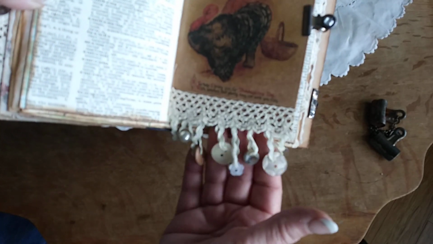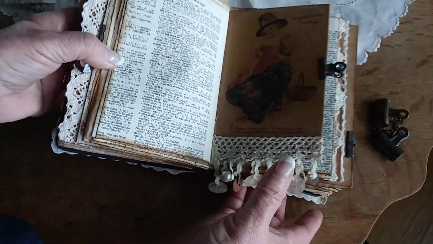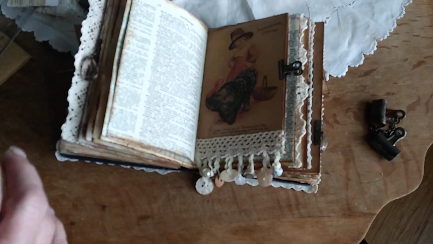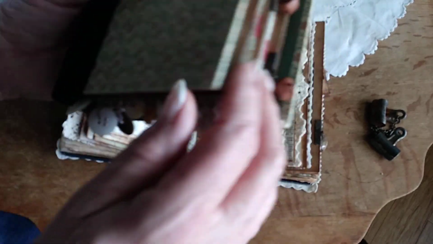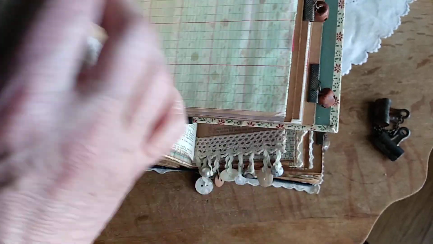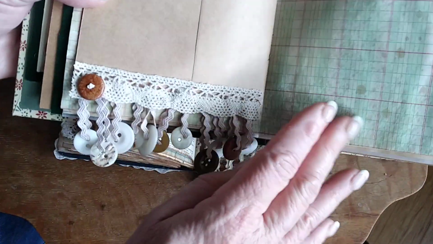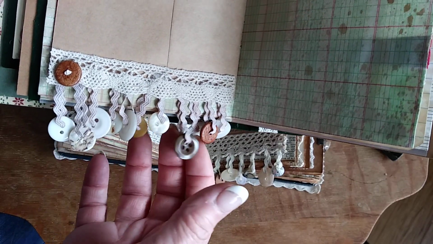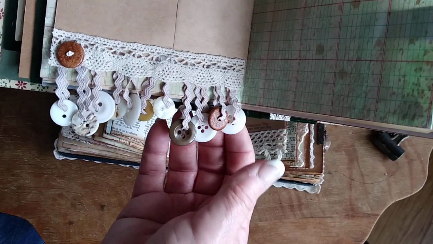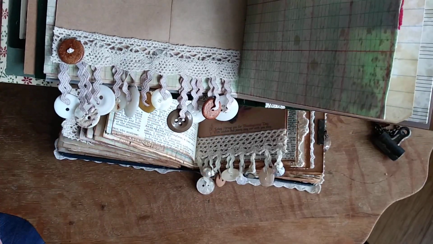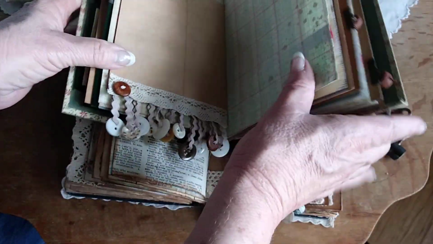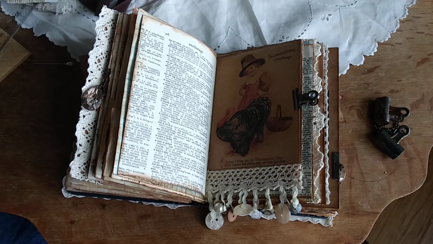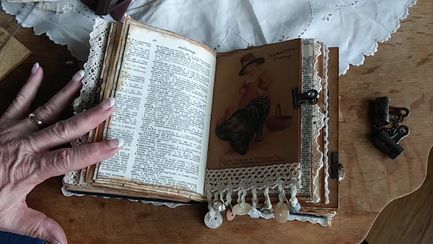But I thought, I think I could make that. So I'll show you what I did. In this Christmas journal that I'm working on, I tried to reproduce it, and I think I did pretty good. I had some vintage lace, and then I added the baby rickrack, and then I added buttons, and I think it looks fairly similar. I really like this one, but I think mine is pretty good.